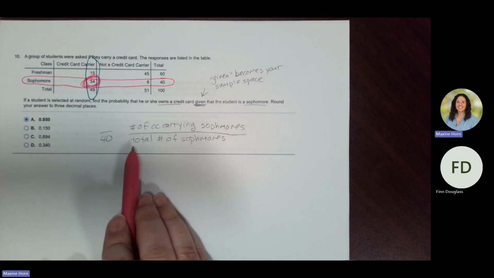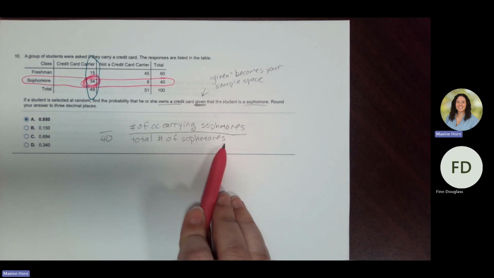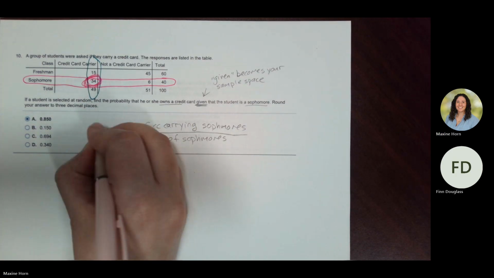So your given is the number in the denominator, and where that overlaps with what they're asking for is the thing that goes in the numerator. Okay, so again, the total for the given is what goes in your denominator, and where it overlaps with the thing they're specifically asking about is what goes in the numerator.